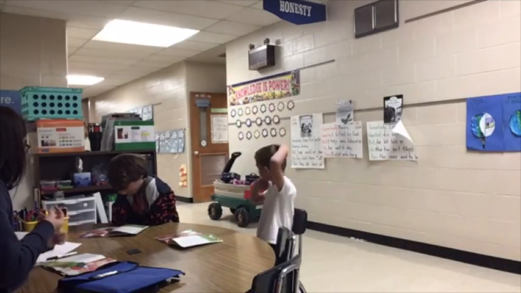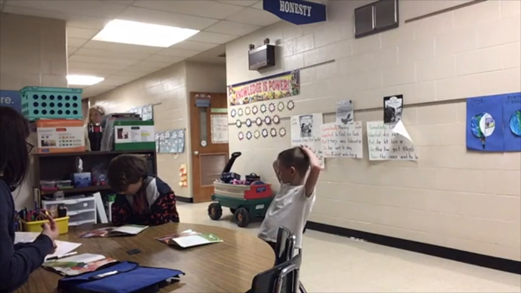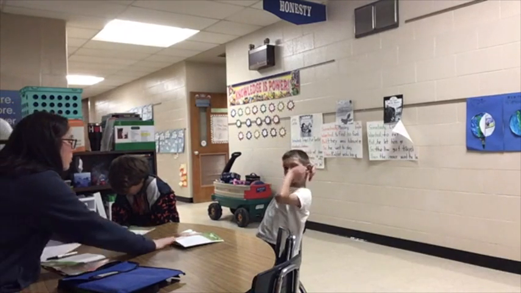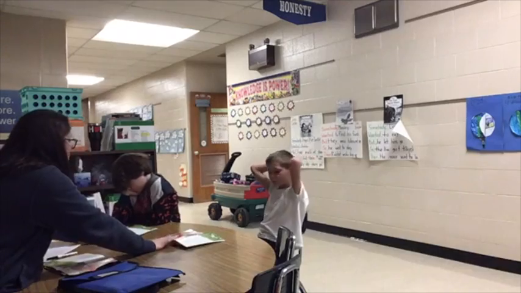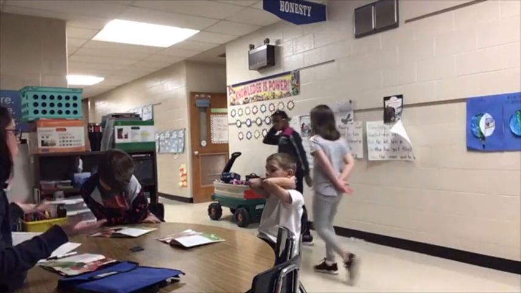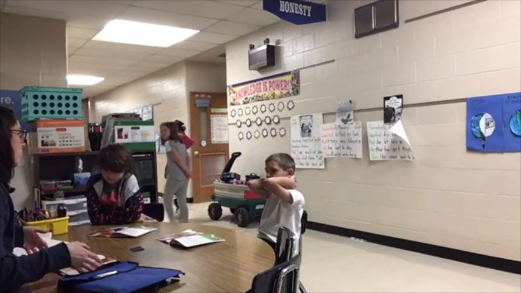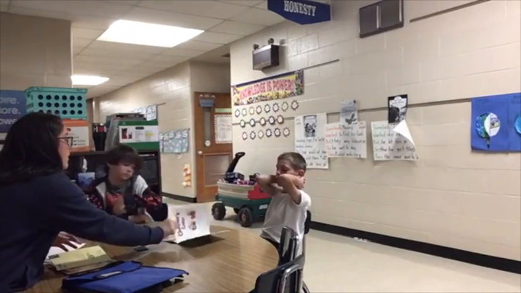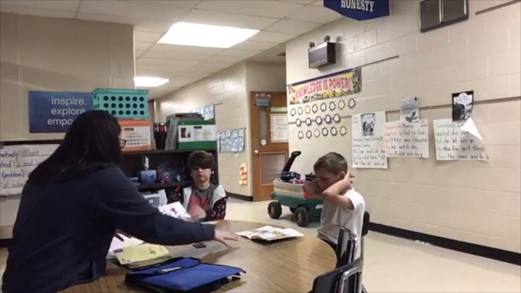When you read today, you're going to make your voice change when you see the marks on the page. And also, while you're reading, I want you to think about Rose as a character, and how would you describe Rose? Okay, go ahead to the beginning of the book and start reading, Silas.